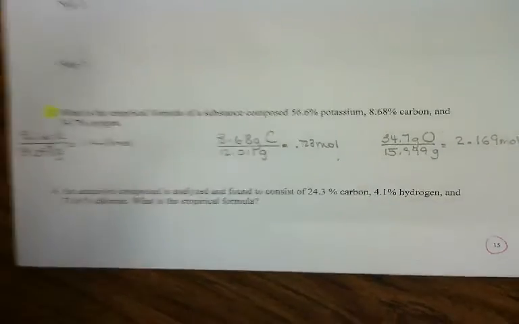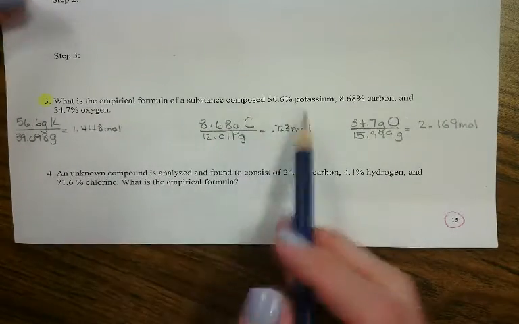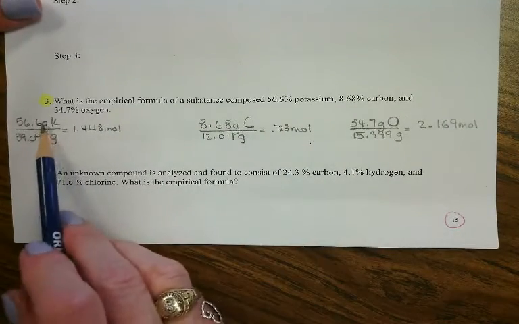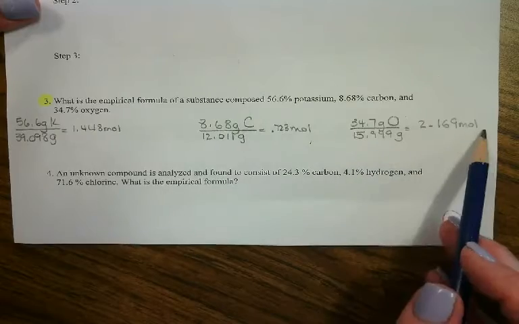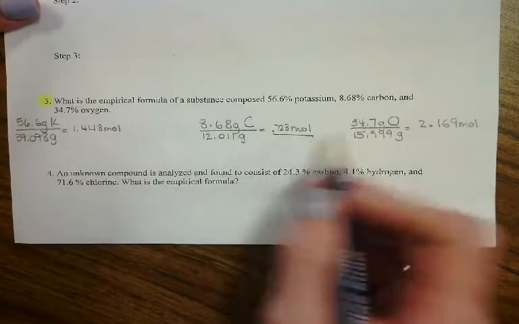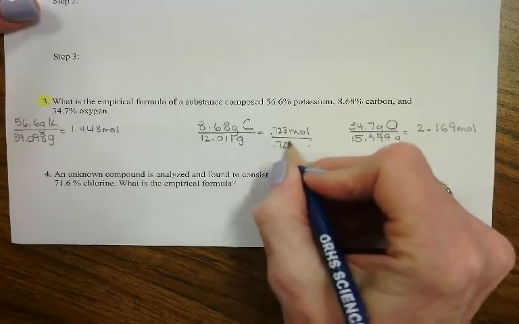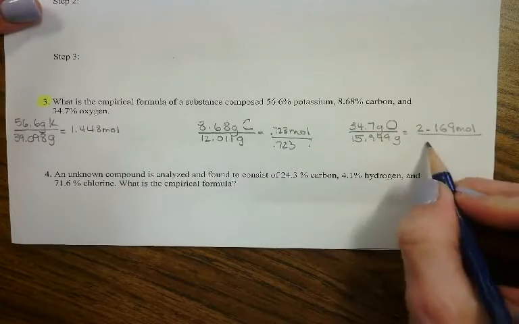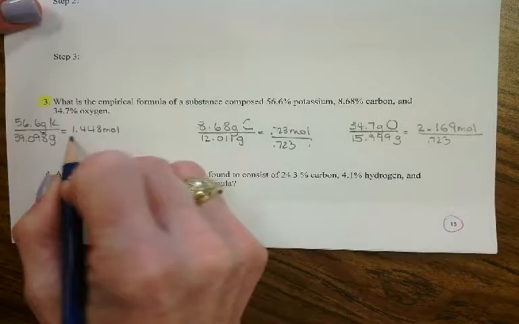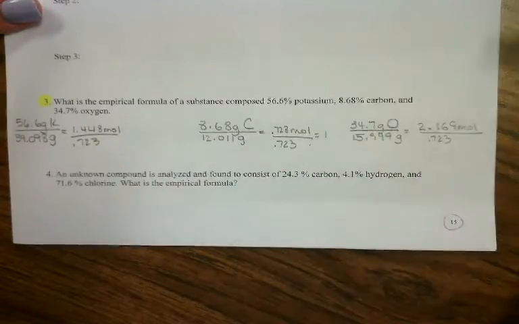Alright, so what we do, I'm not able to get all of it on there. Let me see if I can make this a little higher so you can see the whole thing. There we go. So we did percent to mass, mass to moles for each one. Now we need to divide by smallest. Well, that's the smallest mole amount. So I'm going to divide everything by 0.723. By 0.723 and divide that by 0.723. That is going to be 1.